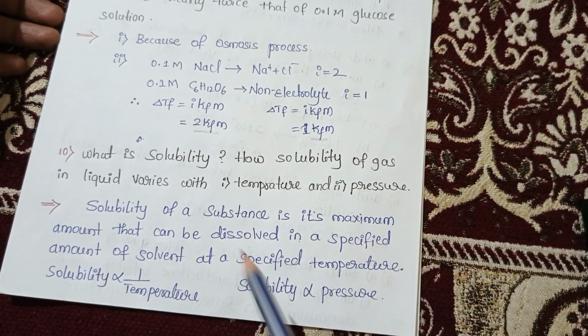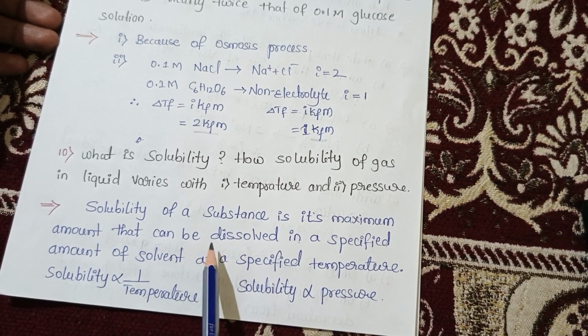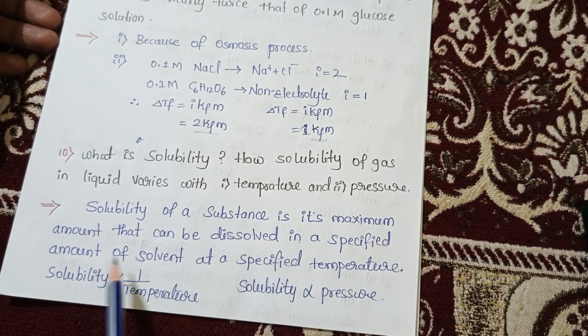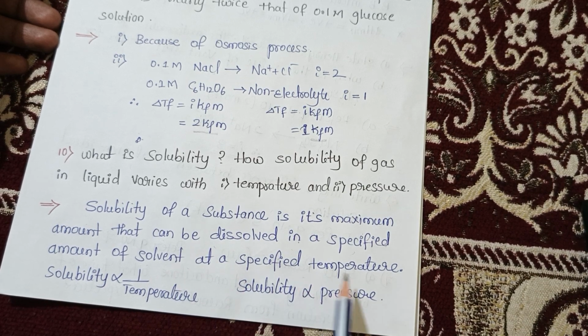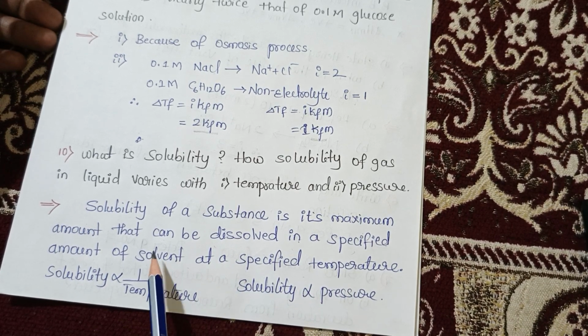Solubility of a substance, it is the maximum amount that can be dissolved in the specified amount of solvent at a specified temperature.